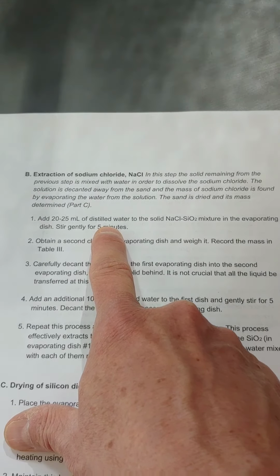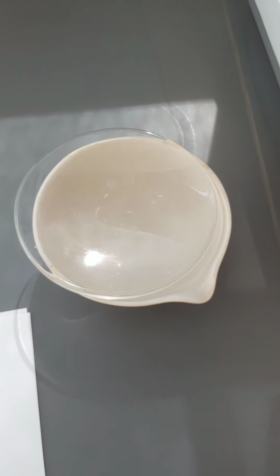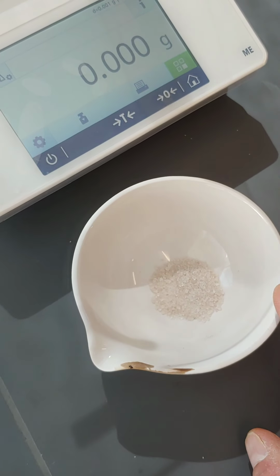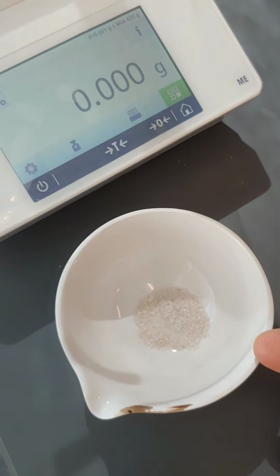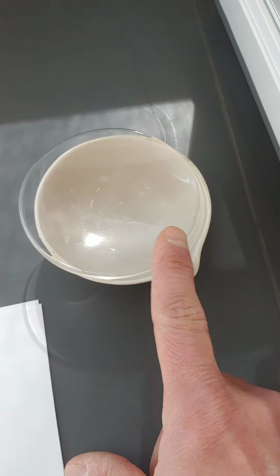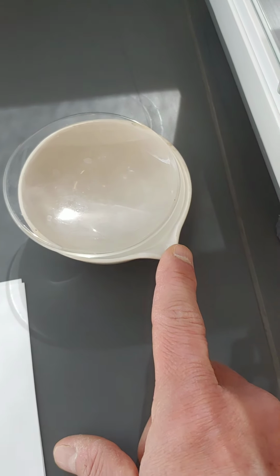I just want pure water. I'm going to add about 20 to 25 mils of water to that, stir it for about 5 minutes, and then obtain a second clean, dry evaporating dish, which I have right here. And after I've taken this sample, added the water to it, and stirred it up, all the salt is going to dissolve in the water. I'm going to pour that water into this second dish.